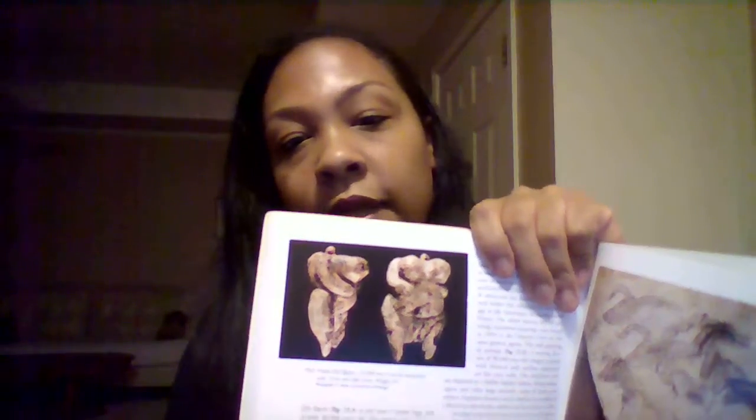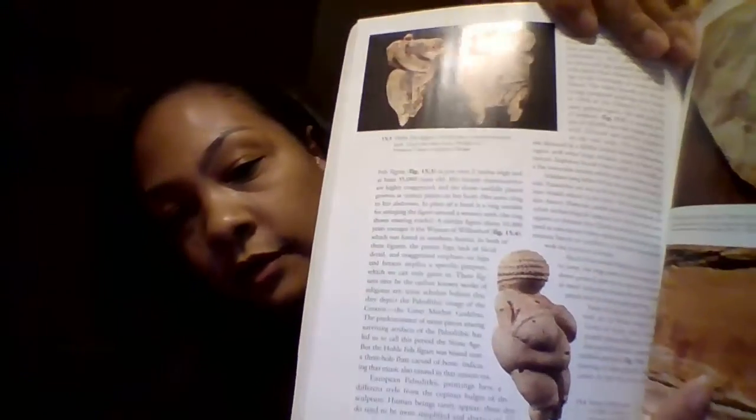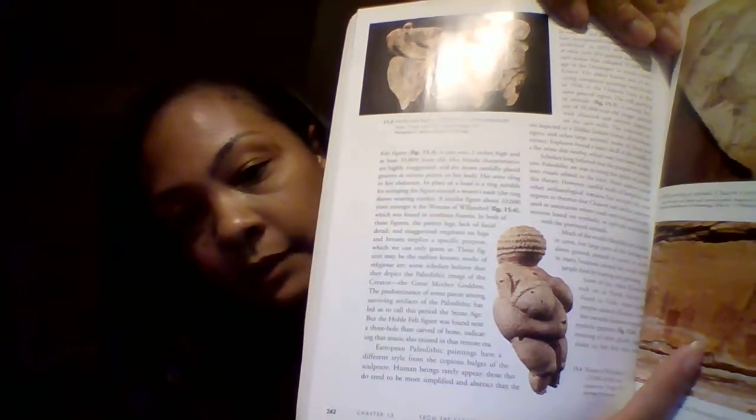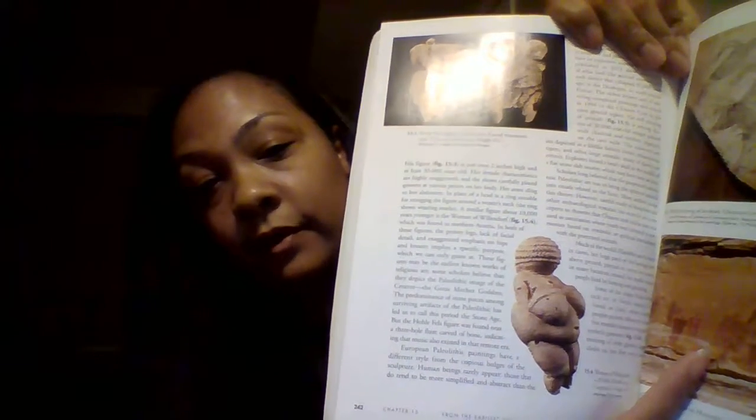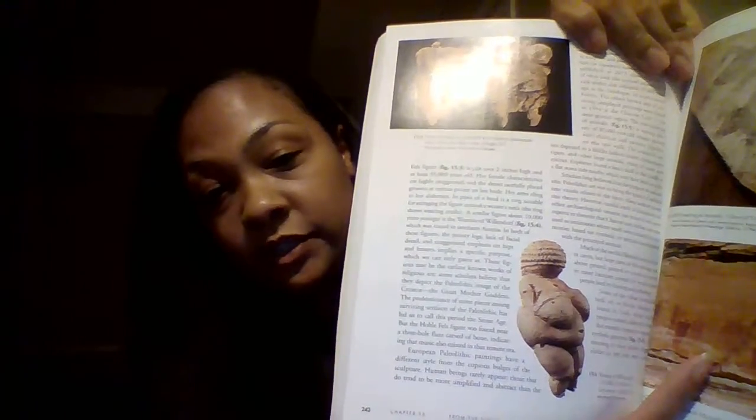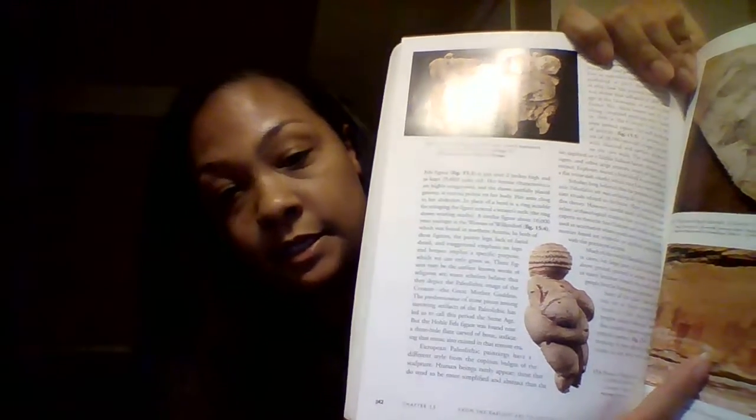As you can see here, they're very small, but they're detailed, and you know that the features shown in the image are of a woman. There's another that was created during the Paleolithic period. It is small in stature. It doesn't have many facial features, but you can definitely tell that it is indeed a woman.